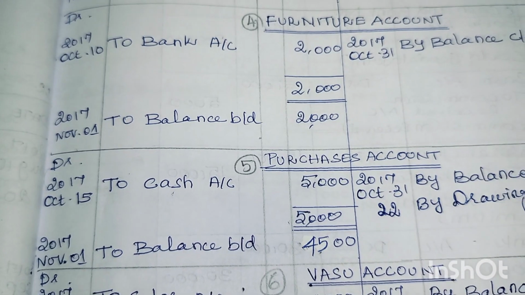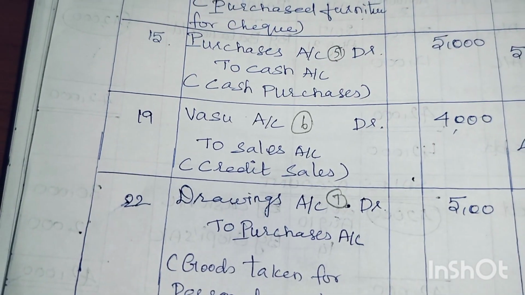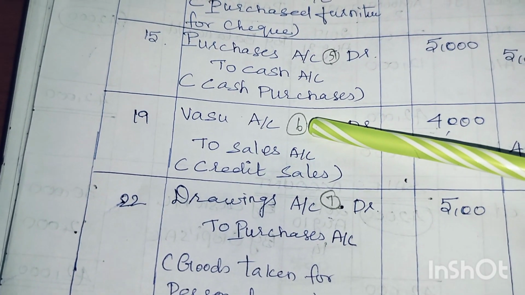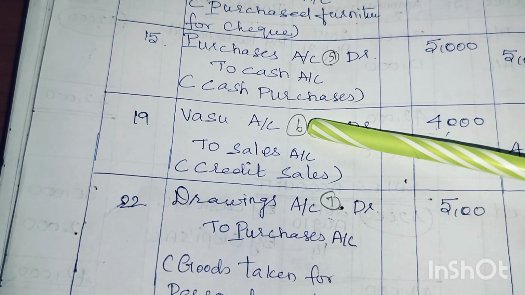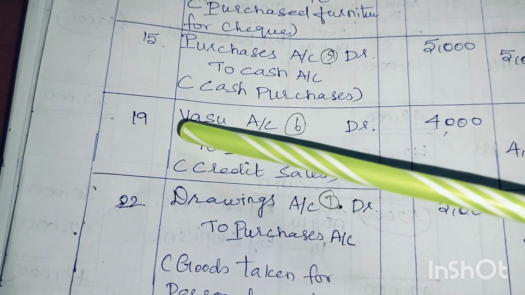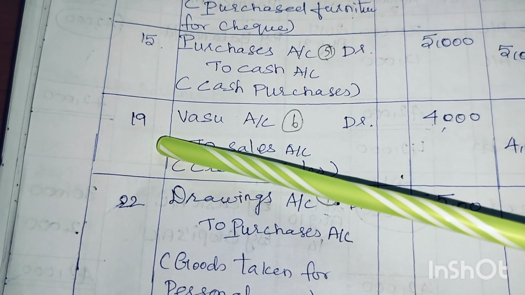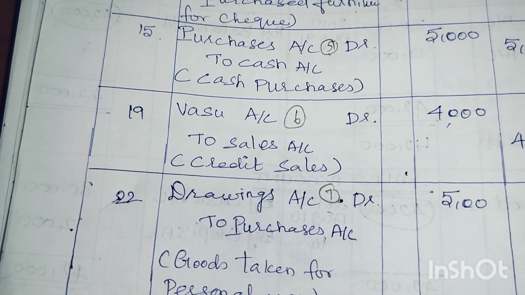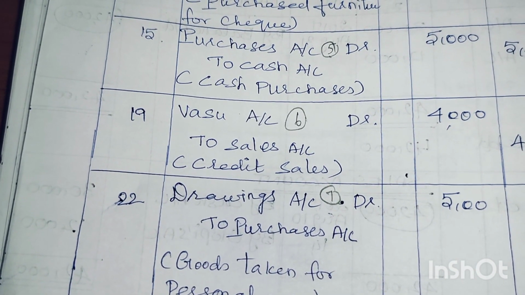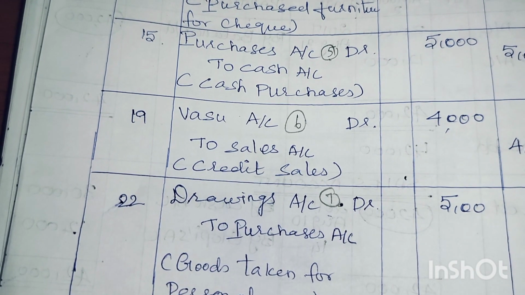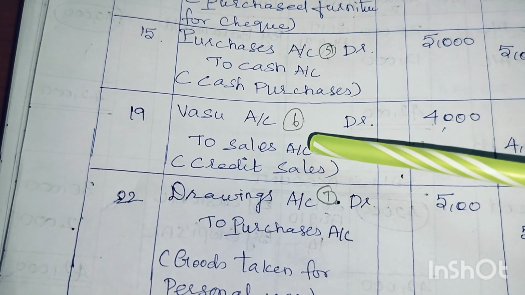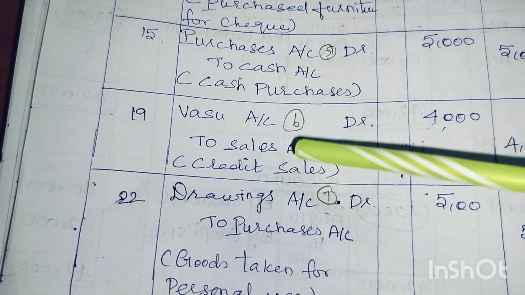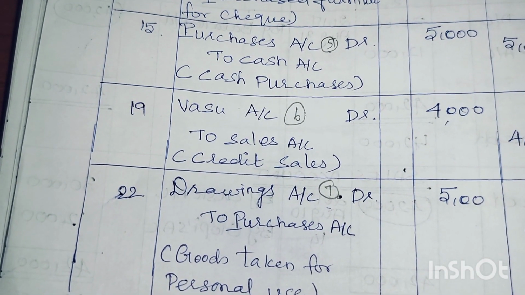So purchases account posted. Now we are going to post the respective account, whose name is Vasu account. When did the Vasu transaction appear? On October 19. On which side is the Vasu account? The Vasu account is on the debit side. What is the opposite account from the Vasu account? Sales account is the opposite account from the Vasu account. How many rupees? 4000 rupees.